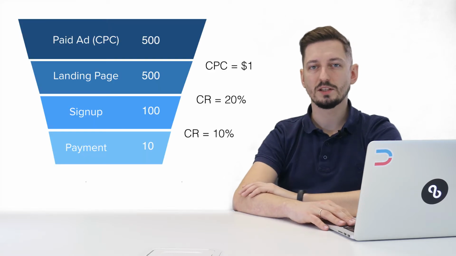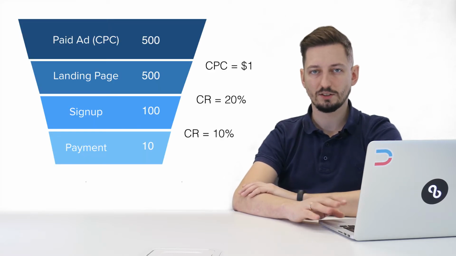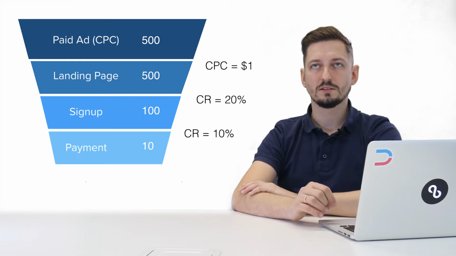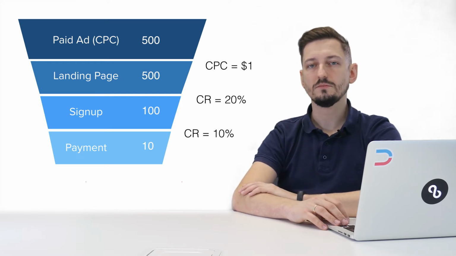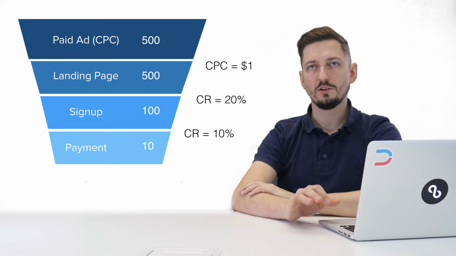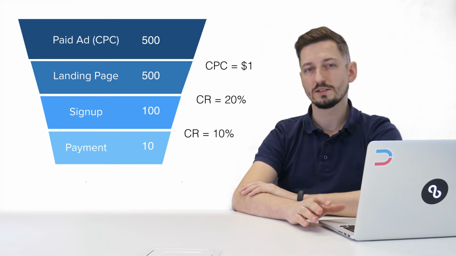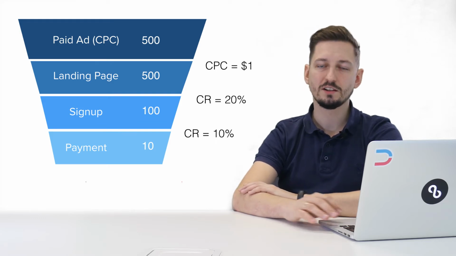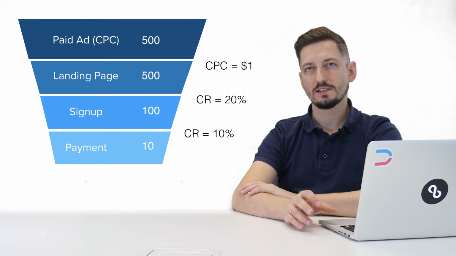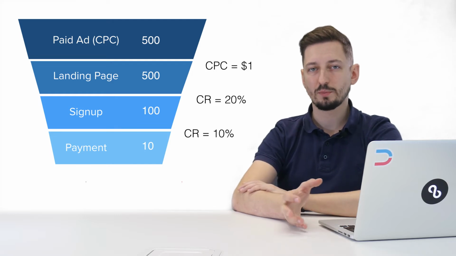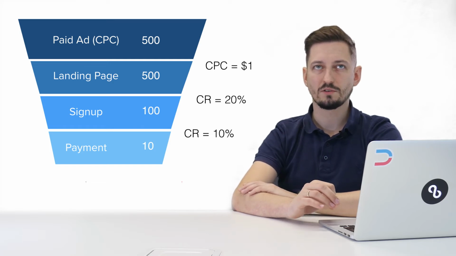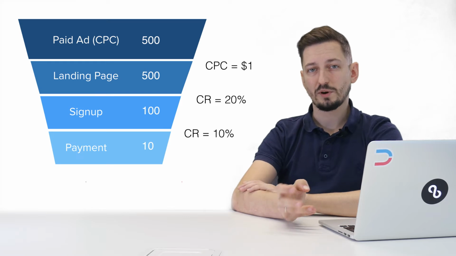So let's say that you run PPC ads and 500 people clicked on the ads and landed on your landing page. We can assume that the cost per click is $1. So going further, assuming that your conversion rate is 20%, 100 people will sign up to your product from this 500 that landed on your landing page. And let's say that your trial to paid or free to paid, whatever your business model is, is around 10%, which means that 10 users from those 100 who sign up will buy your product.